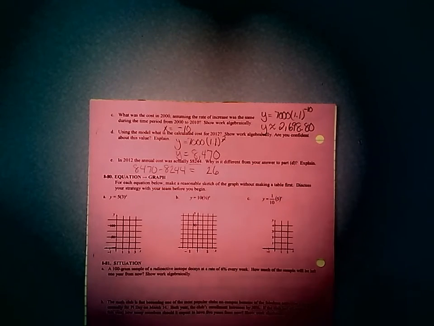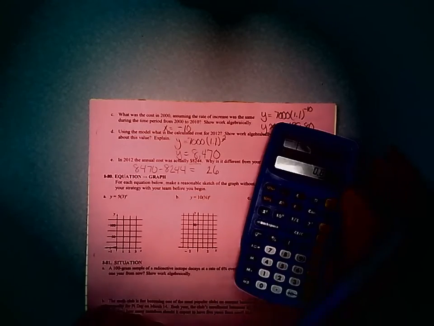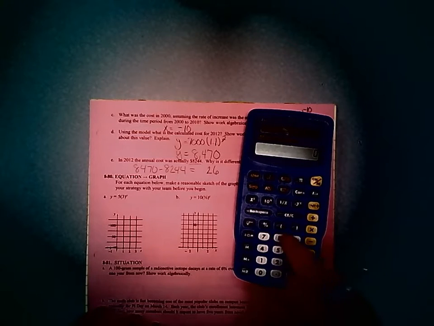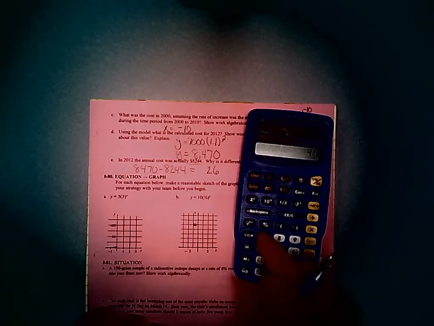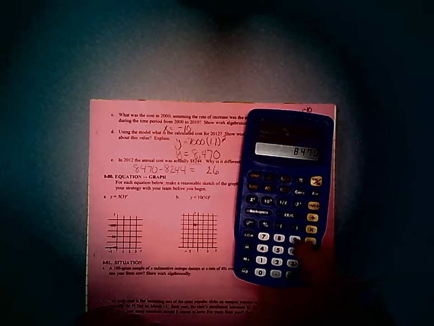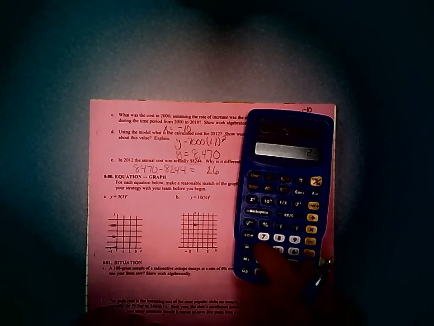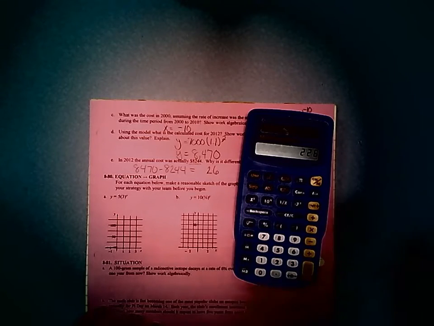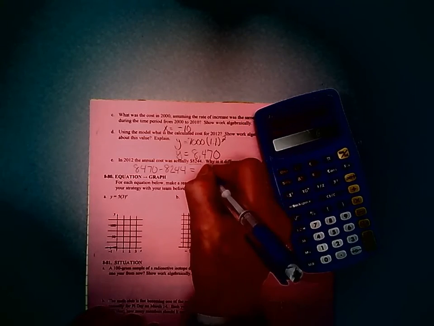Okay, just having a little bit of a pause here. I'm going to just go old school and just type it in so I don't have to think quite so hard. 8470 minus 8244. Oh, look, I should have just done it. 226. So if I'm within 226, does that seem reasonable?